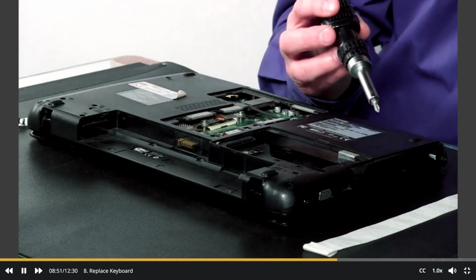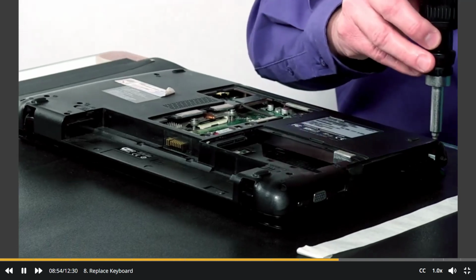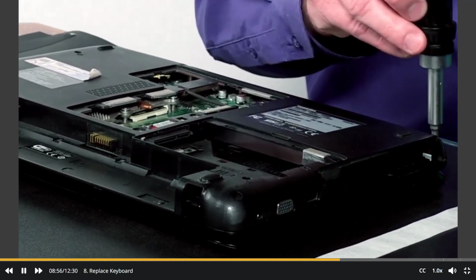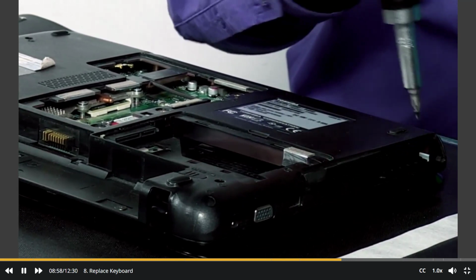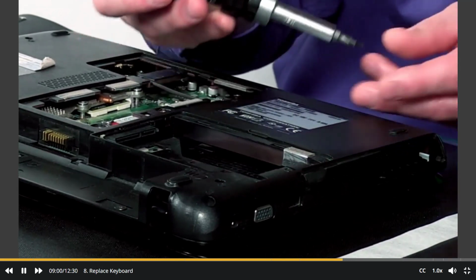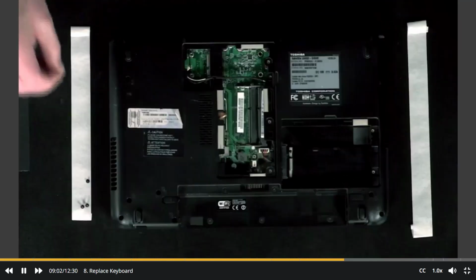What I'm going to do now that they're loose is use my big screwdriver that does have a magnetized tip. I just insert it down into the holes and pull each individual screw out. We'll put them in a new location on my tape strip.